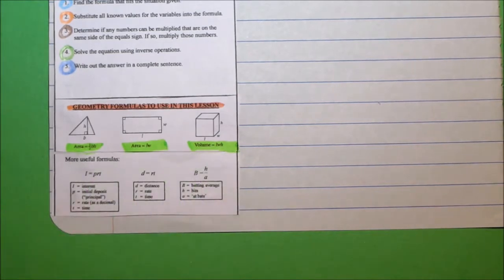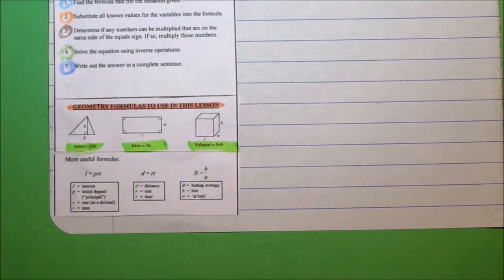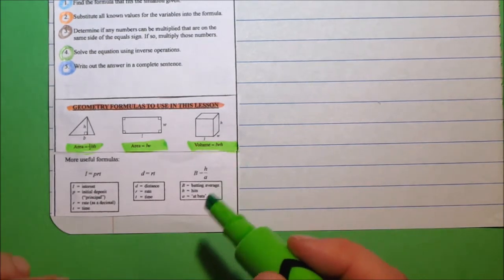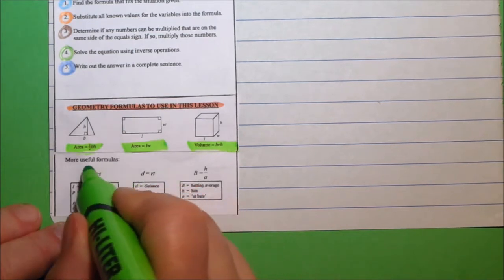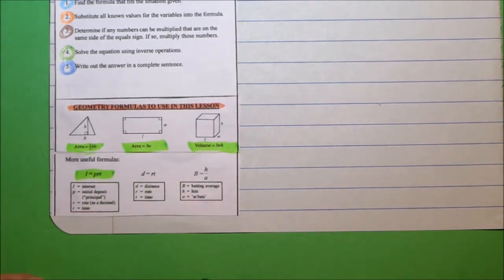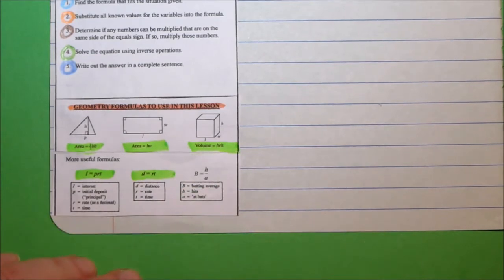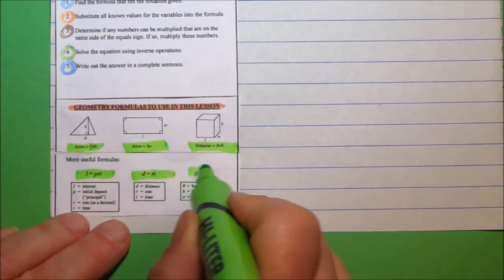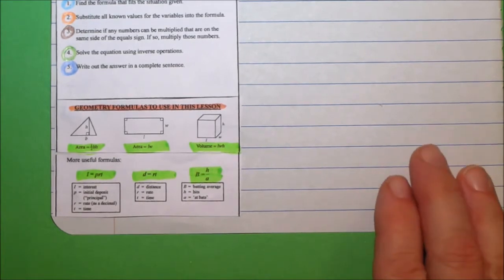These 3 you guys should know by heart by now. These 3 we'll use all the time, and you should just know them. But we're going to give you a little help here and put them in here anyway. This is the formula for finding simple interest. This is the formula for finding distance, D equals R times T. And this is the formula for finding a batting average. All right? Those are the ones we'll be using in this lesson.